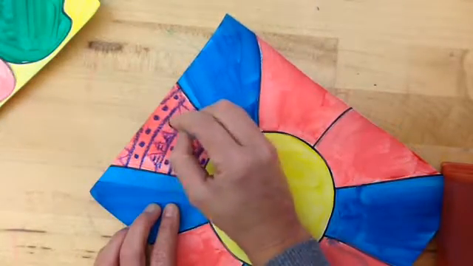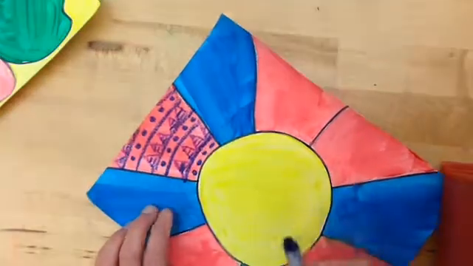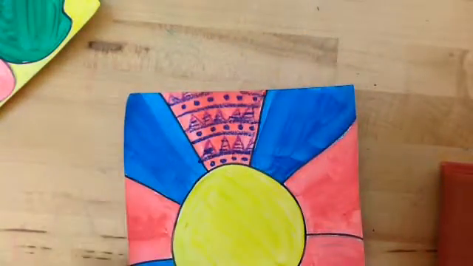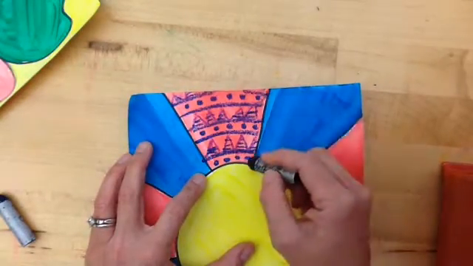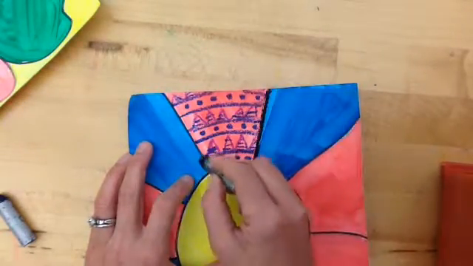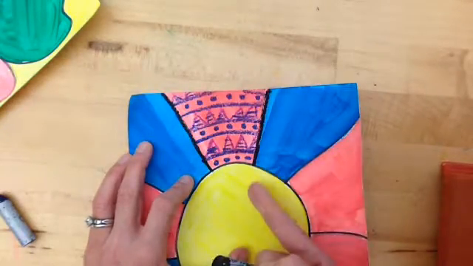So we are using oil pastels to do our patterns, and oil pastels are similar to crayons, but they have oil in them versus wax. If you have any lines that you maybe painted over, you can go back over them with a black oil pastel, so you can see that looks much nicer.